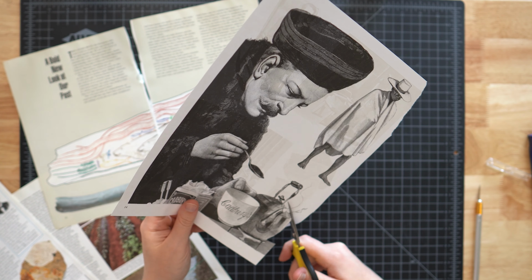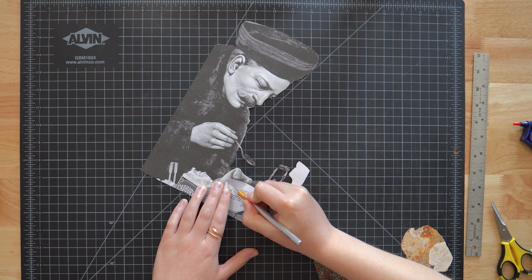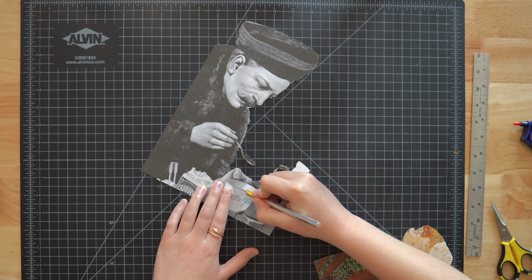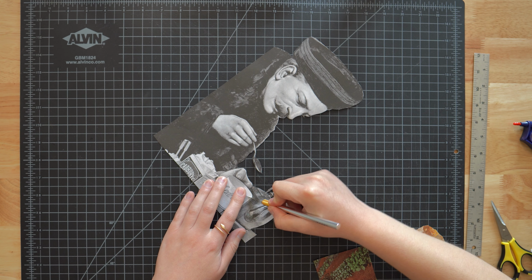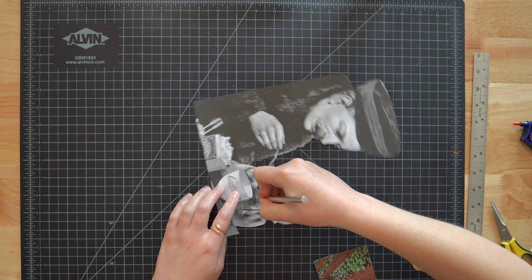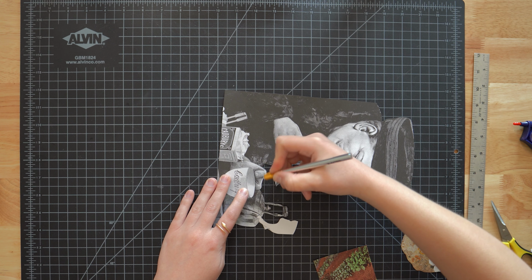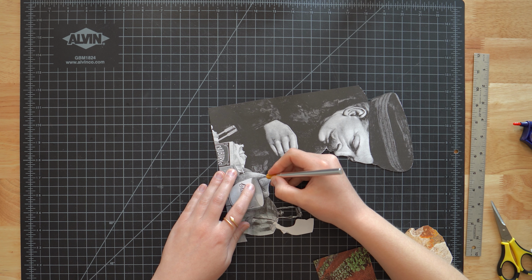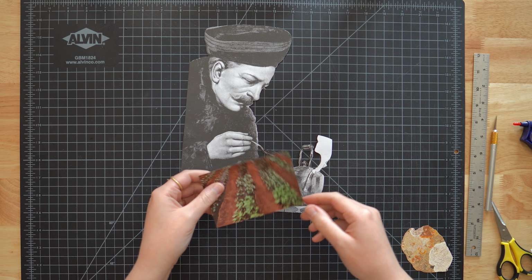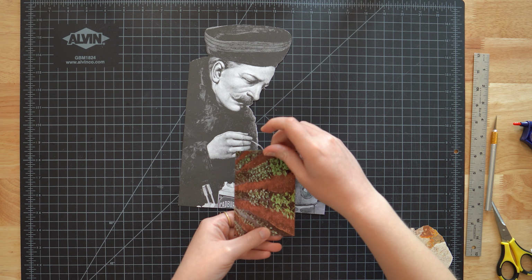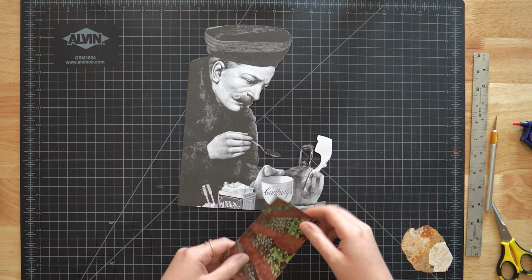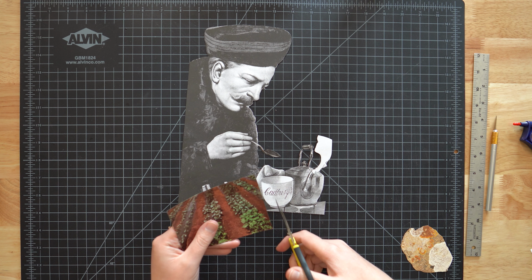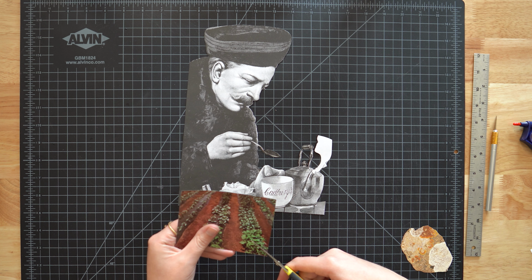Let's figure out how we want our sort of garden thing to look like. Still got to figure that out. So I'm going to cut around this lip of this cup so we can tuck the plants into it, so it will look like they're growing out of the teacup. And then I think the picture goes like this, but I think if we turn the plants that way, they might fit a little bit better. I hope, maybe, let's see.